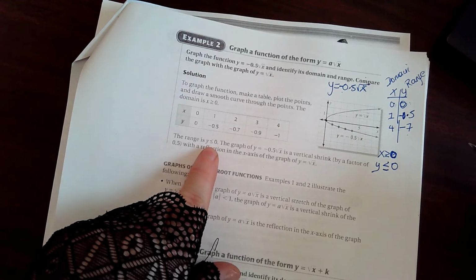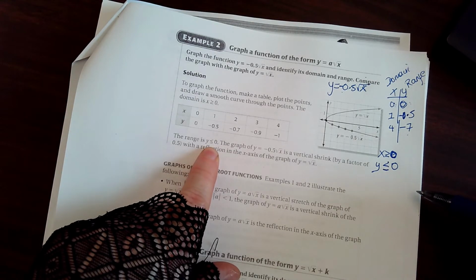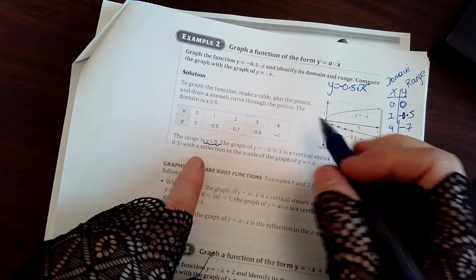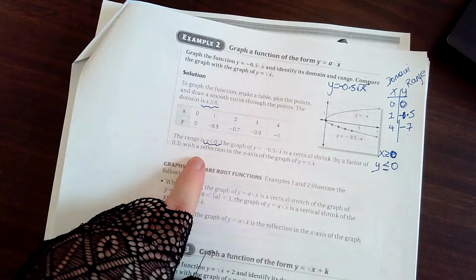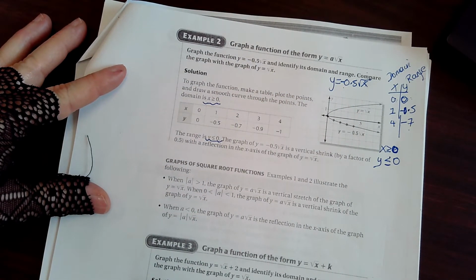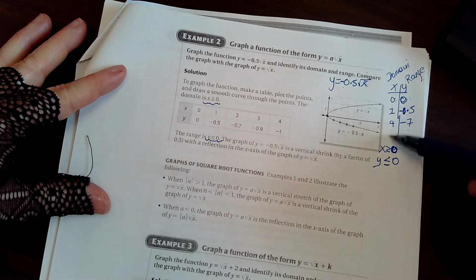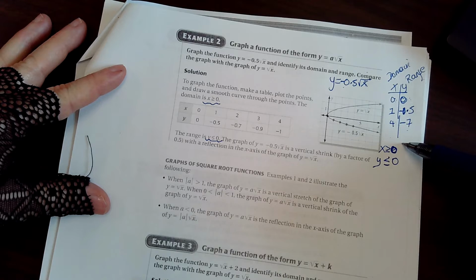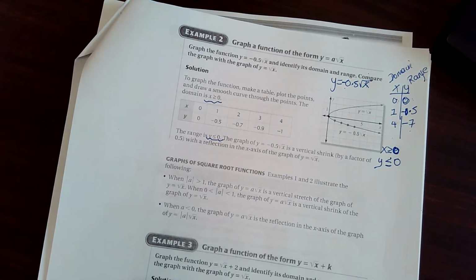The range is y is less than or equal to 0, so that's what I was looking for, because I'm doing it as I go along here. So the easiest way to look is plot the points and see, are they increasing or are they decreasing? That tells you it's going to be less than 0 or greater than 0, or whatever number. So here we're going to do a couple shifts.